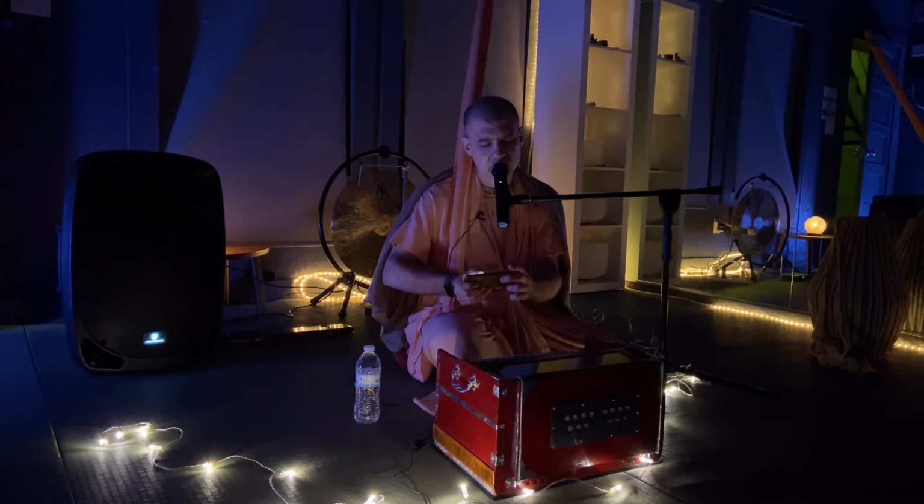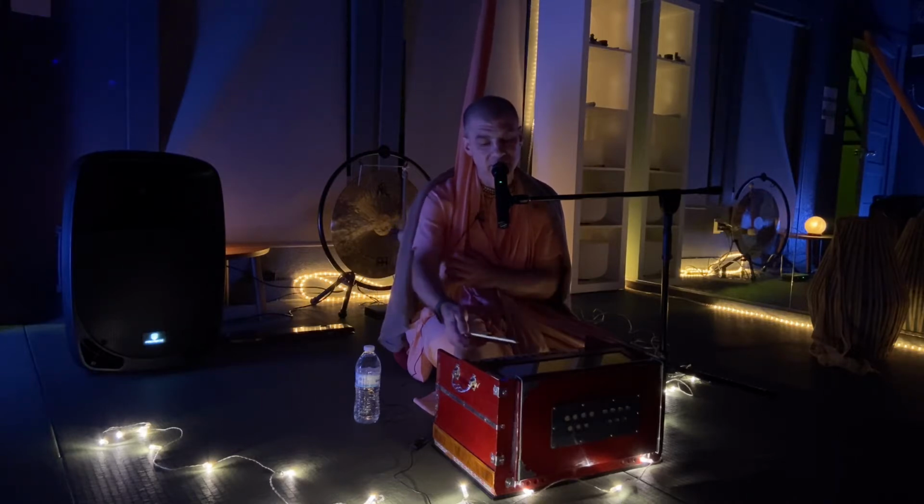So, the following mantra is an invocational mantra for reading Vedic scriptures. And we can chant it responsively. It's only four words.